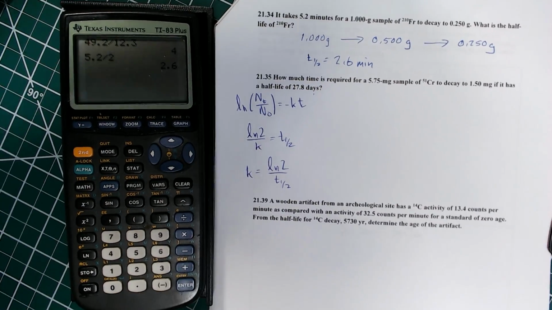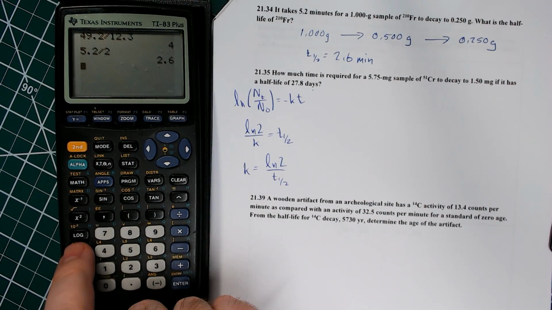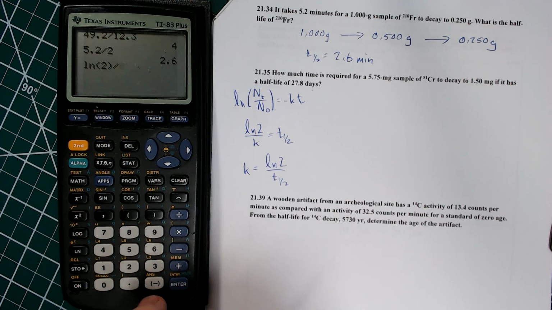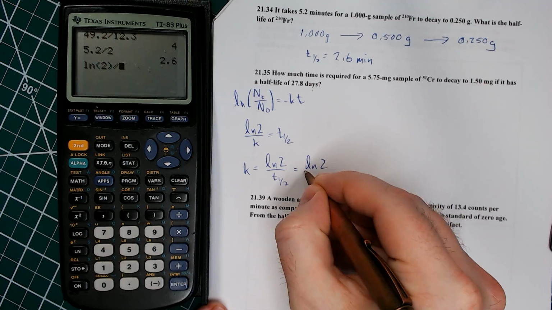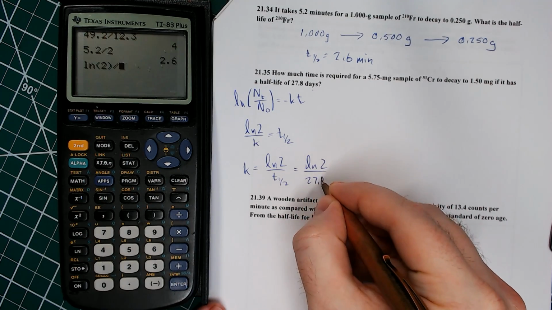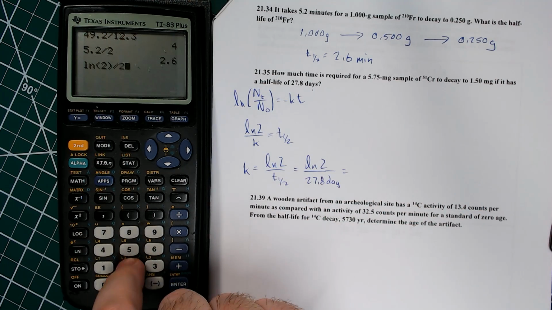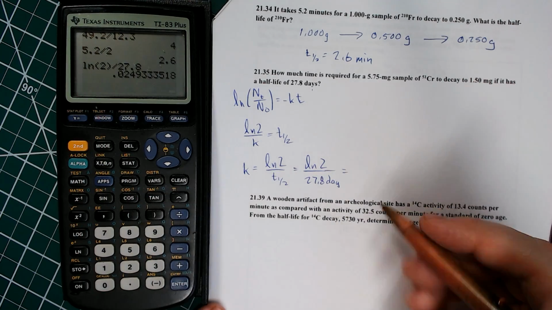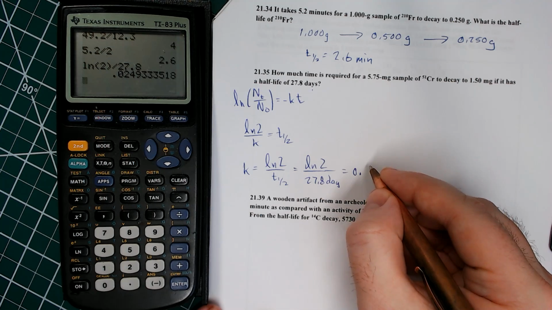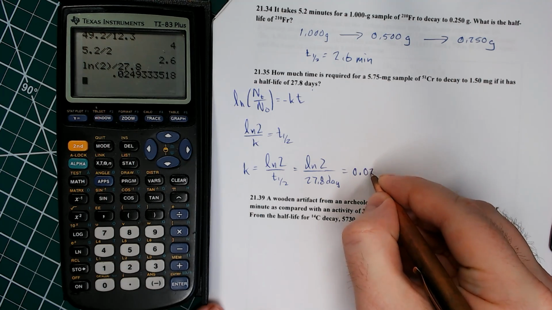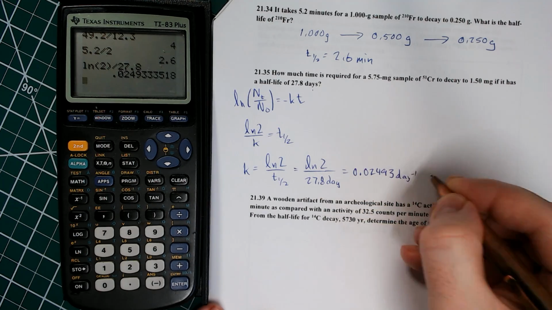All right, so natural log of 2 divided by our half-life. So natural log of 2 over 27.8 days. So divided by 27.8, and that gives us 0.02493 days to the minus 1.